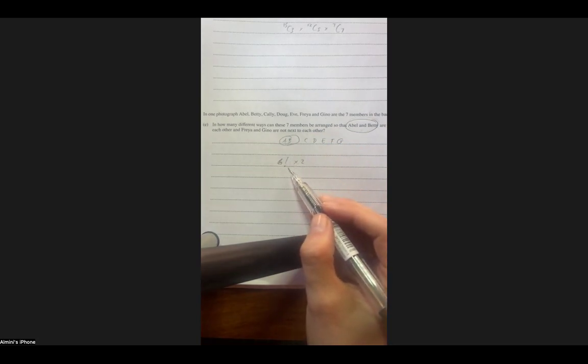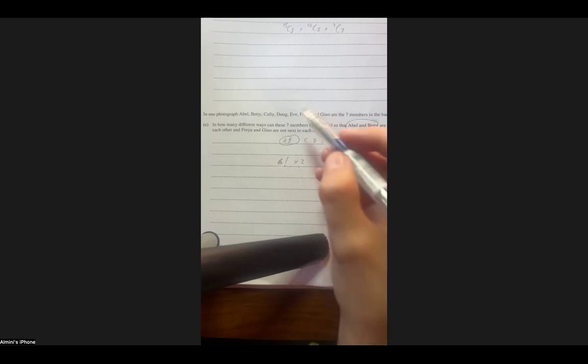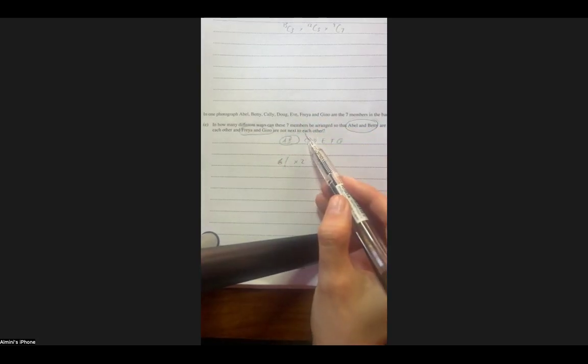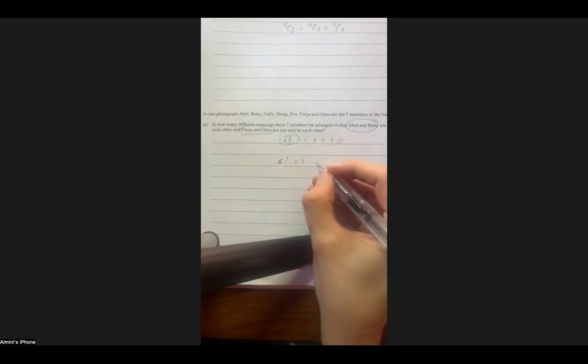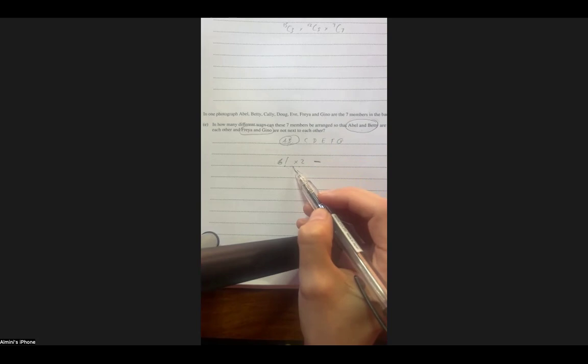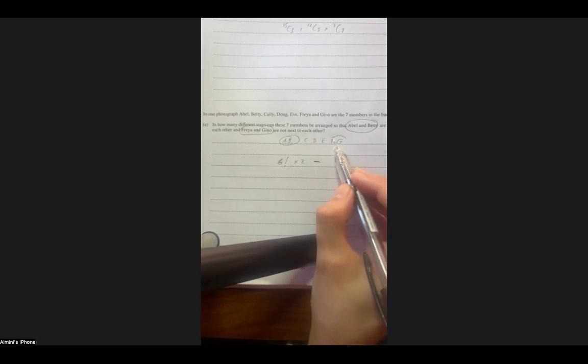The problem is that inside these possibilities, there are still possibilities where Freya and Gino are together, and we do not want them to be together. So we want to minus the scenarios where they are together. Abel and Betty together, definitely, but now I'm going to minus the scenarios where Abel and Betty are together and Freya and Gino are together.